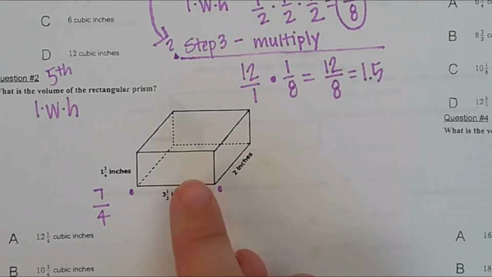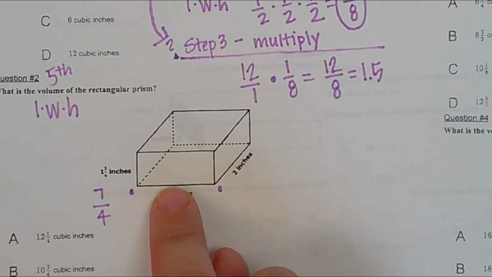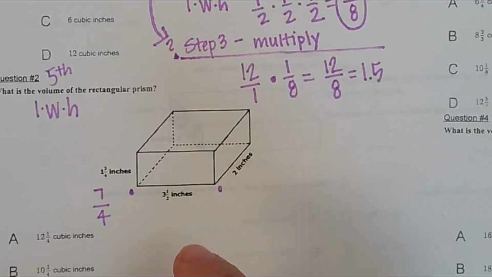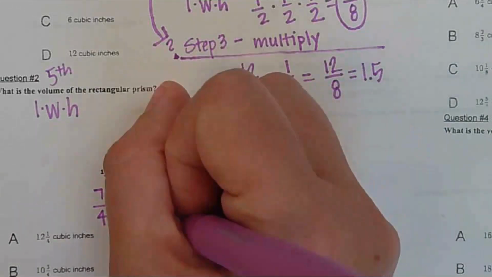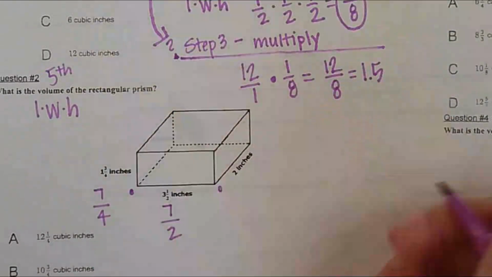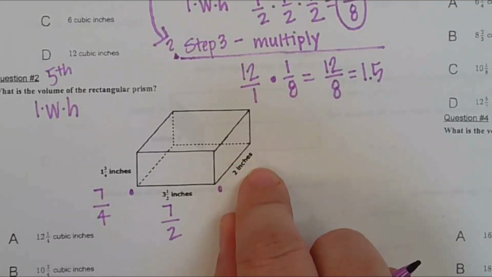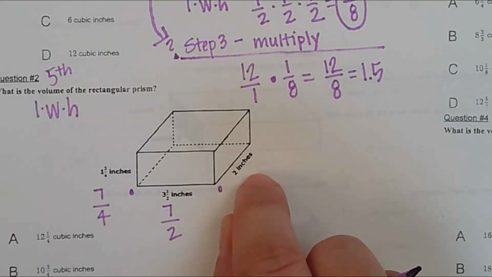Okay. Are we dividing fractions here? No, we're just changing a mixed number into an improper fraction. Here we go. 3 1/2. What is it going to change to? 2 times 3 is 6, and then you add that 1. So 7 over 2.